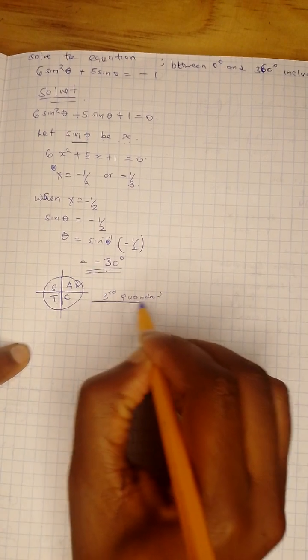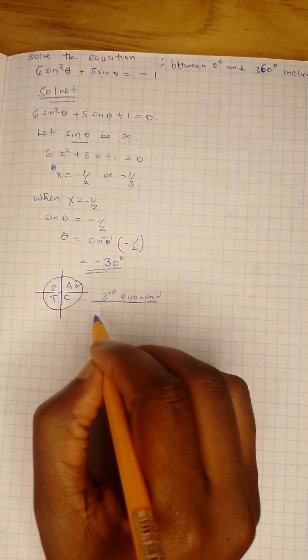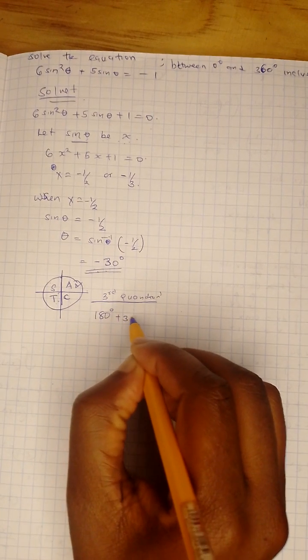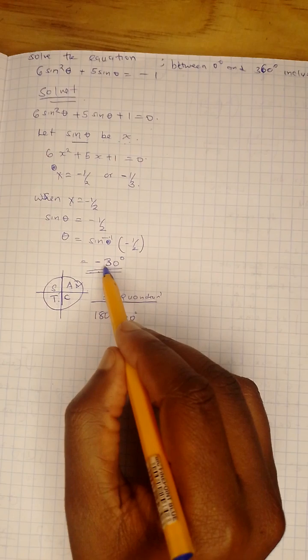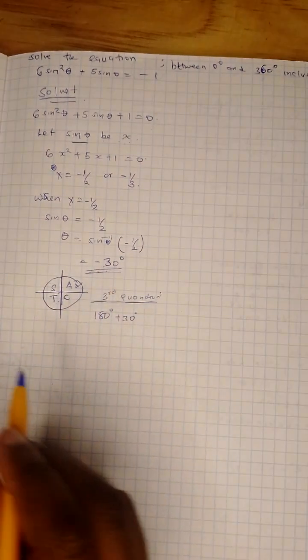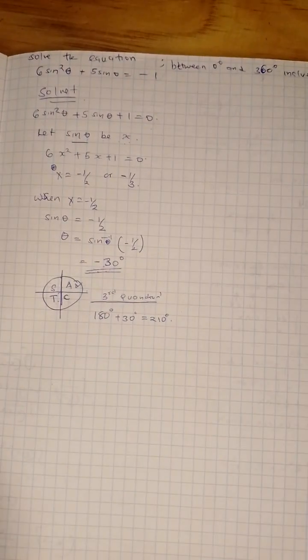Now to get the angle, we will have to take 180 degrees plus 30 degrees. We use it now as a positive since we have identified which quadrant it lies. So we get 210 degrees.